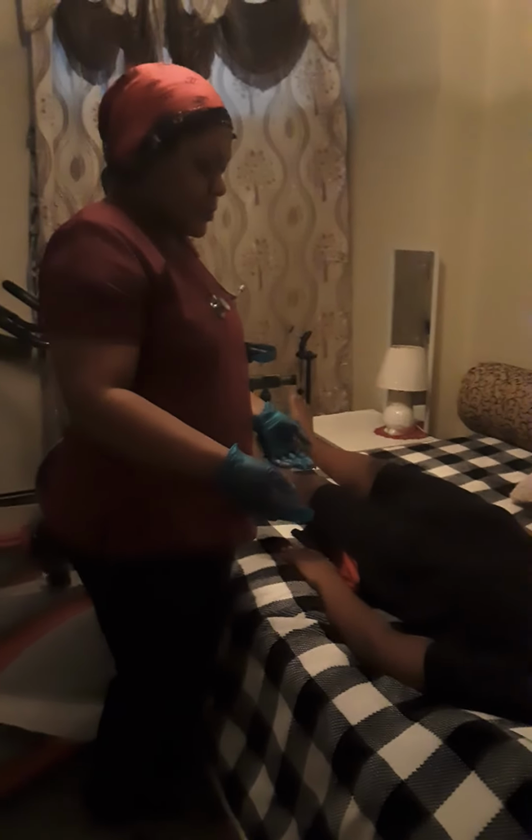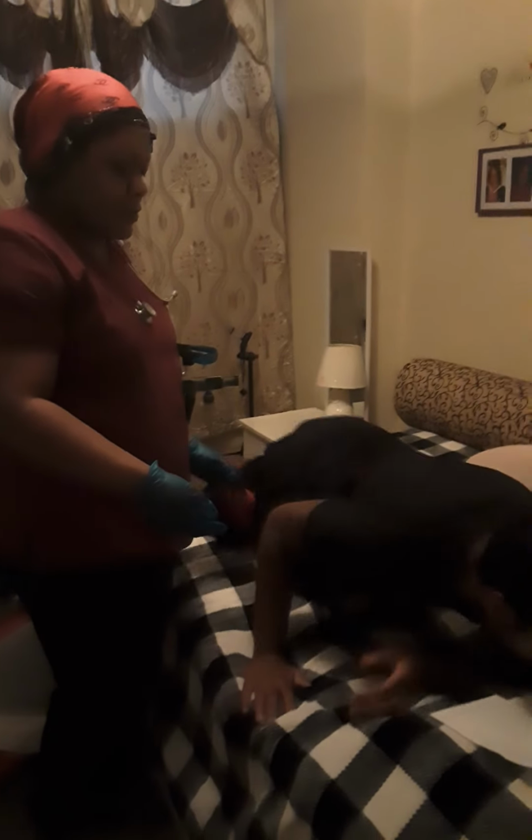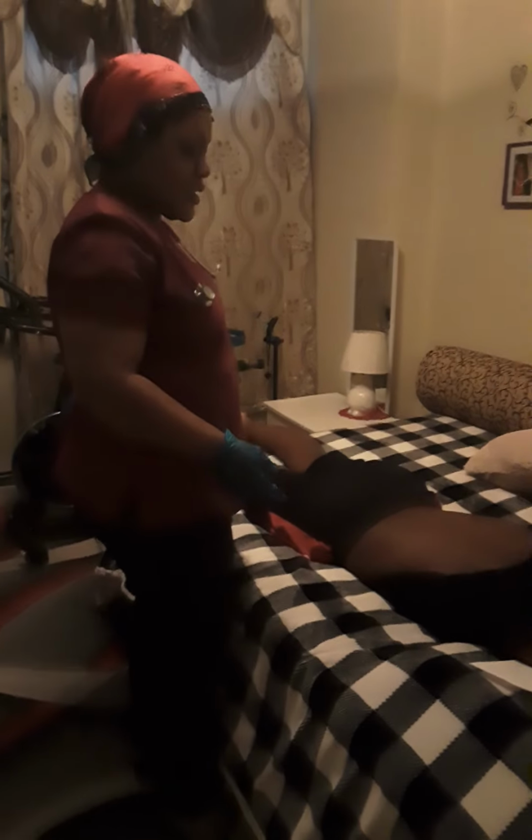Could you turn over for me, please? It has to be in the back, the posterior. So on inspection, the skin color is brown. There are no scars, no lesions, no skeletal deformities. The anterior ratio is 2:1, which is normal.